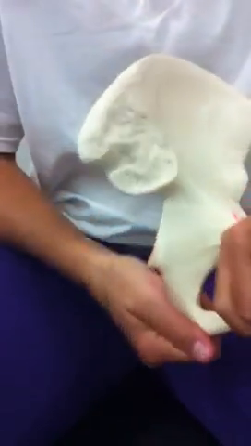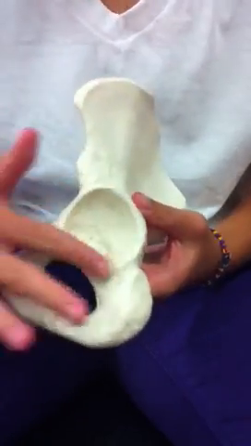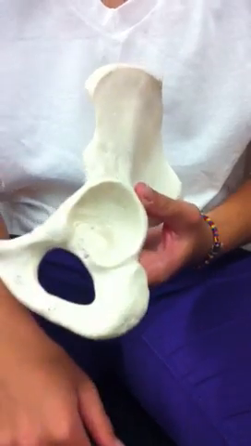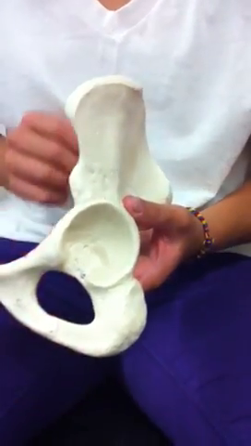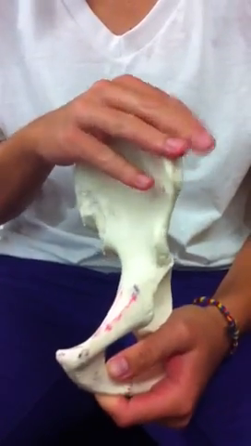This part that kind of sticks out the front, another triangle, is your pubis. And then in the back there's a hole right here, and that's your acetabulum. So that's the different sections of the hip bone. So going over the ilium, which again is this top part, we'll go over the different things.